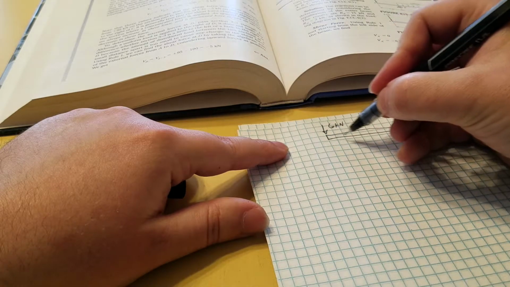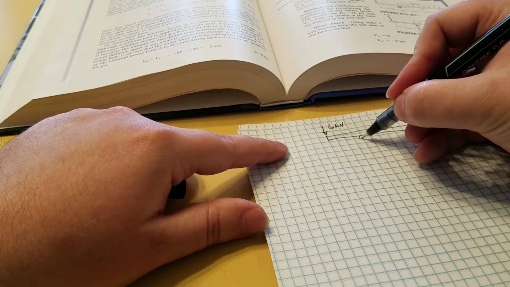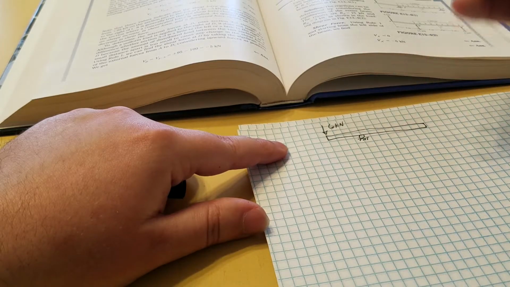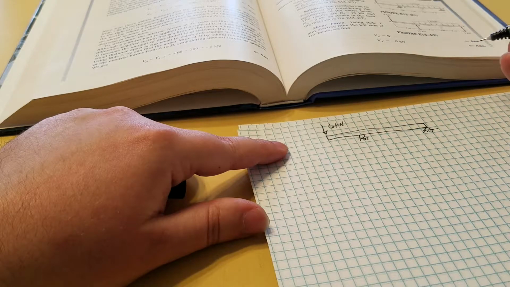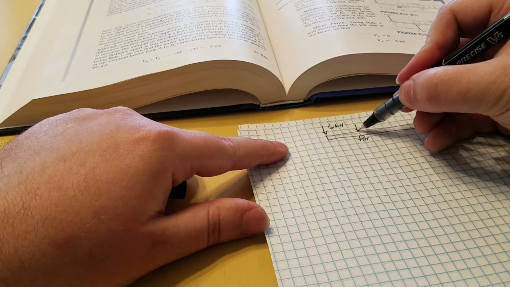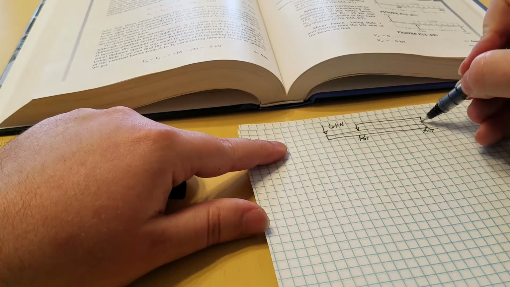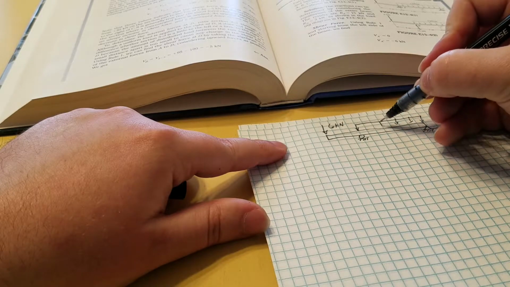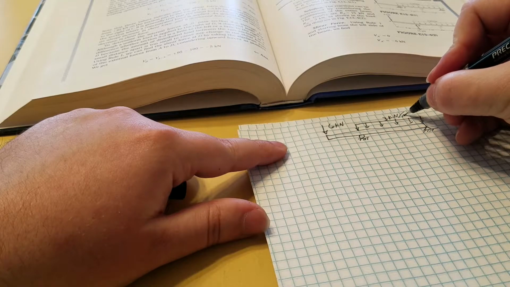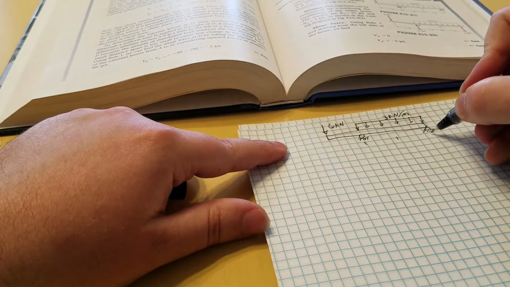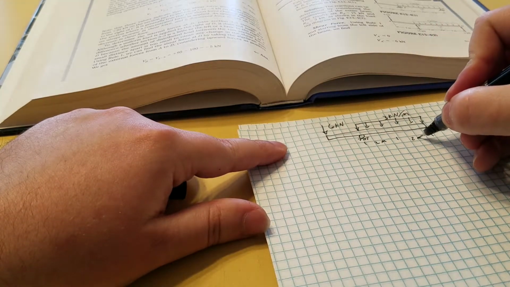There is no support, so it's overhanging. There's a roller. And then there's a hinge. And then there's a distributed load here of 3 kilonewtons per meter across 2 meters, 2 meters, 2 meters.